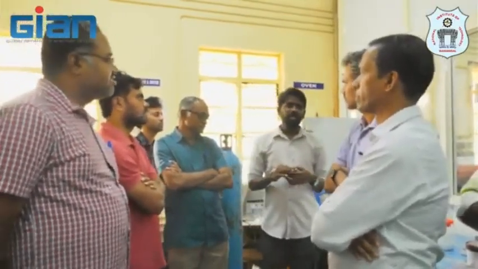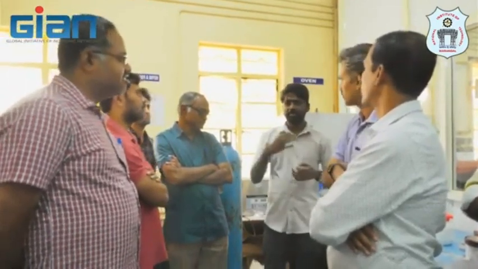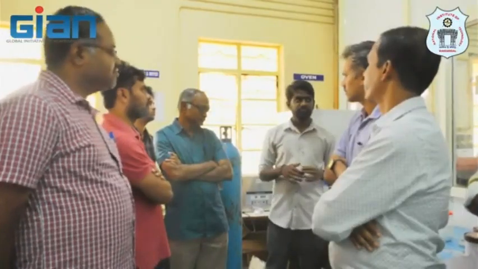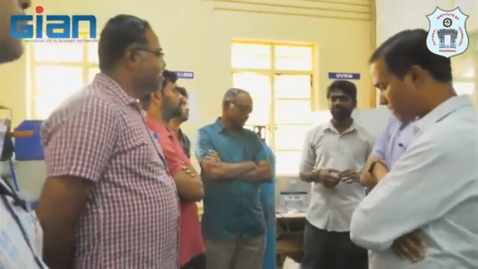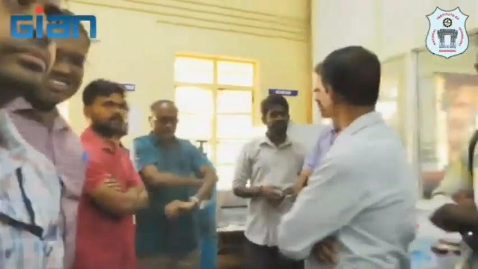I think I printed some more lattice structures using the same grade 23 alloy. Right now we are in the development stage of the implant design. So we hope so. Thank you.